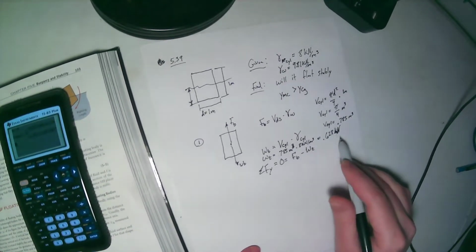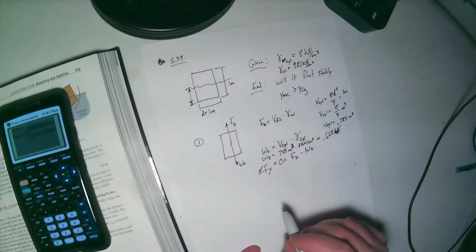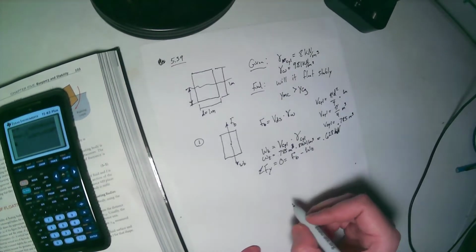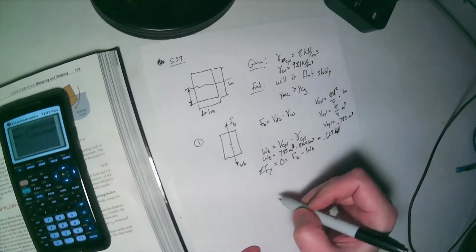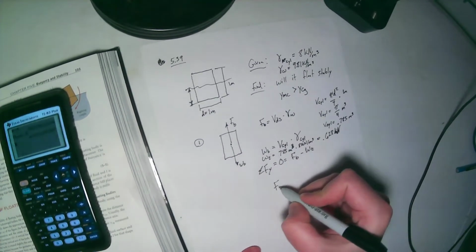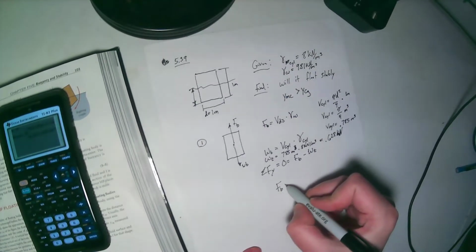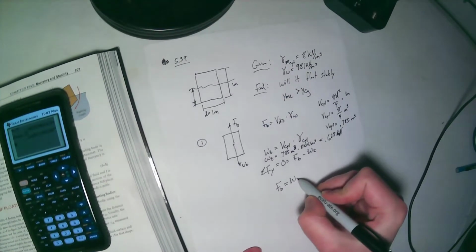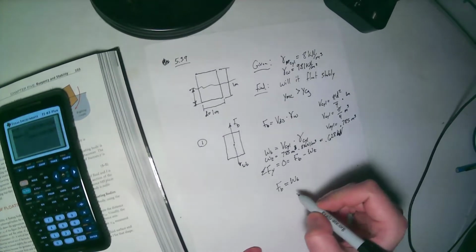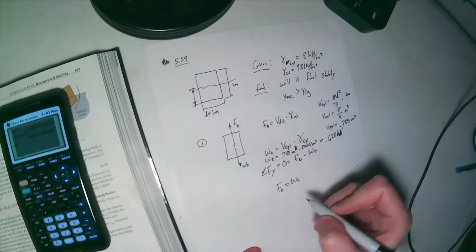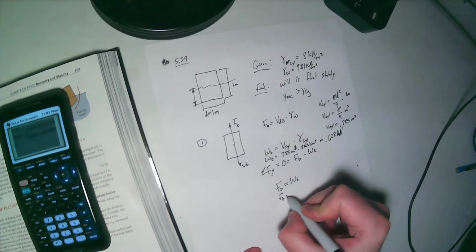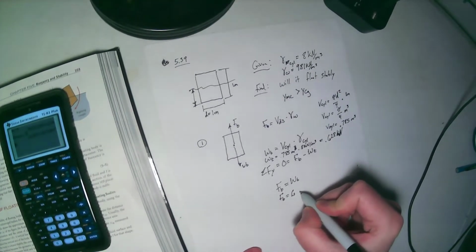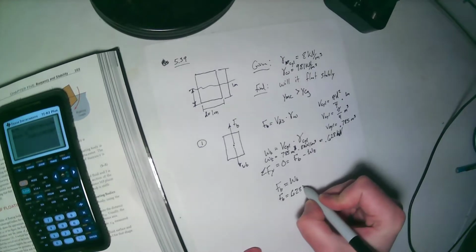Alright, so we have our weight. Now we need to figure out our buoyancy force. What basically keeps us up? So how far are we floating in the water? Using our equilibrium equation, our buoyancy force is equal to our weight, just to keep static equilibrium. So we've stated that our weight is equal to 6.28 kilonewtons.